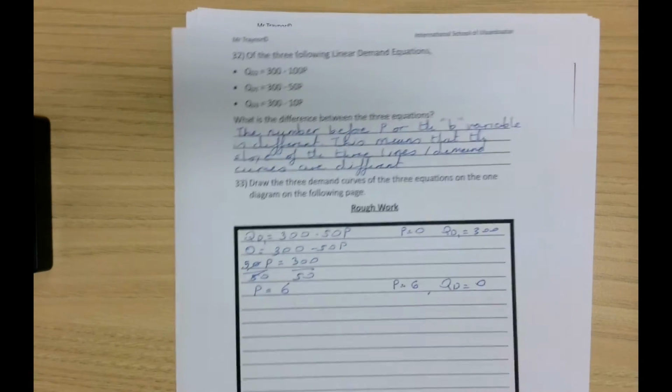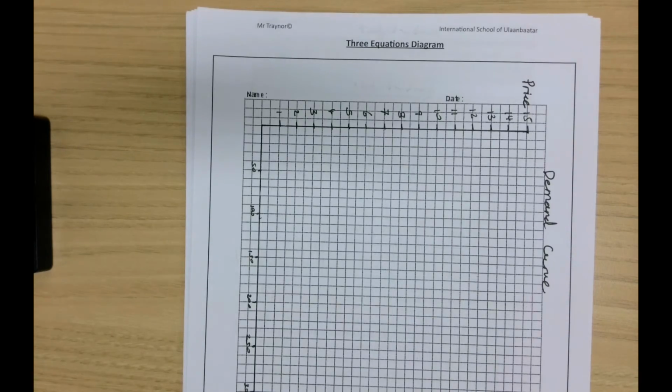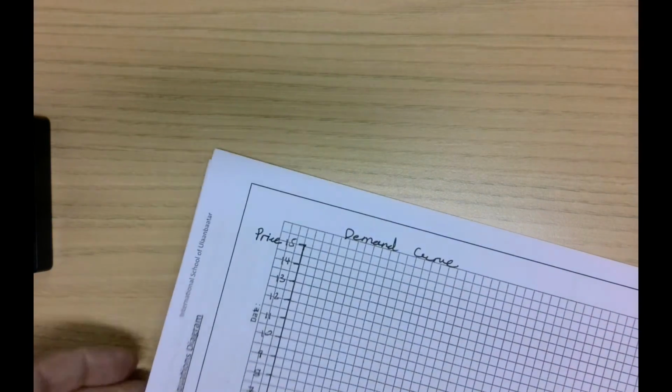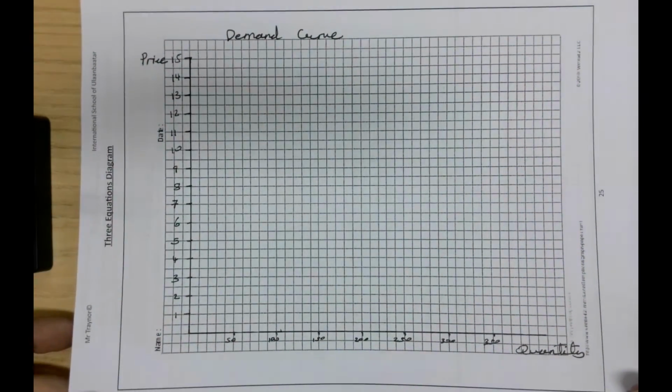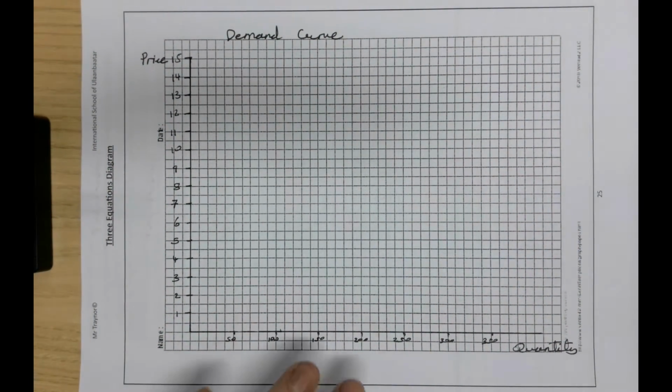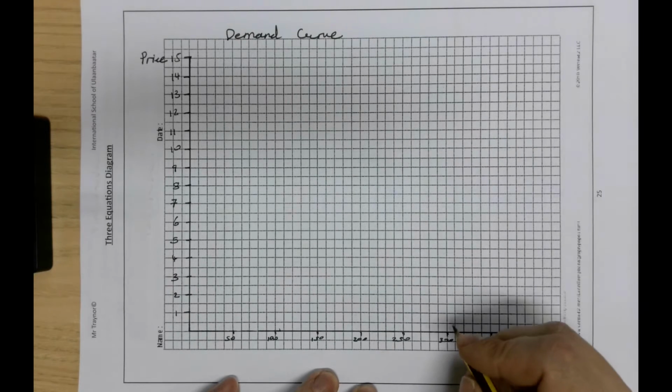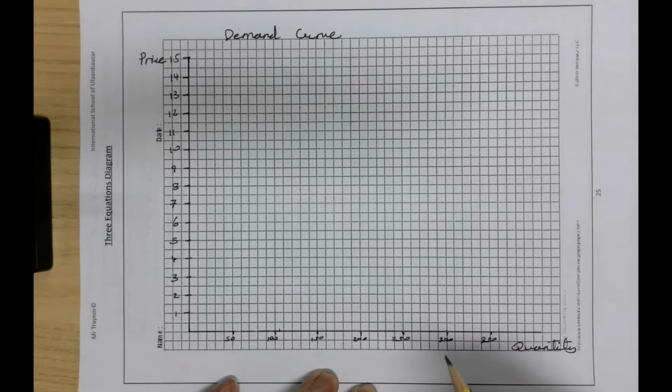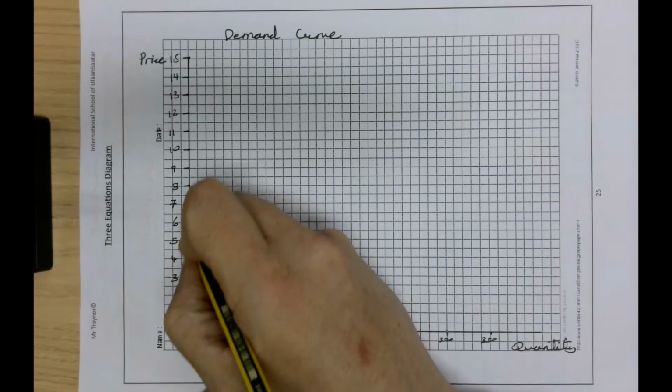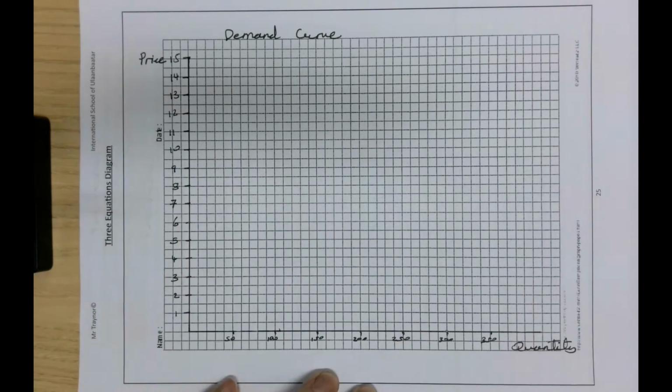So what I'm going to do here now is somewhat difficult, but hopefully it won't be too bad. We know for a fact that at a price of 0, quantity demanded was 300. That's the same for all of them, guys. And then at a price of 6, quantity demanded is 0.